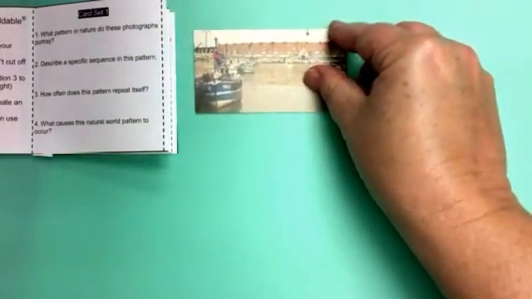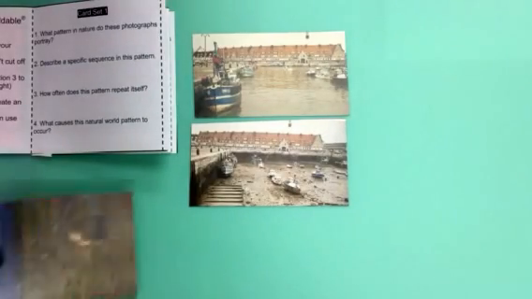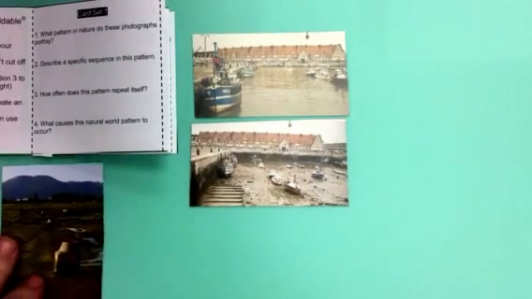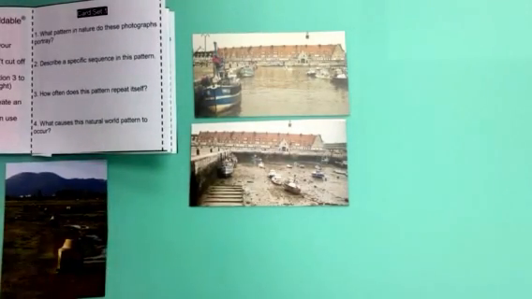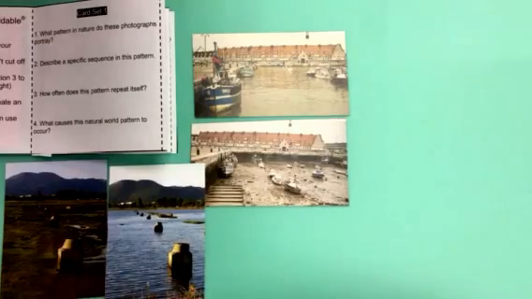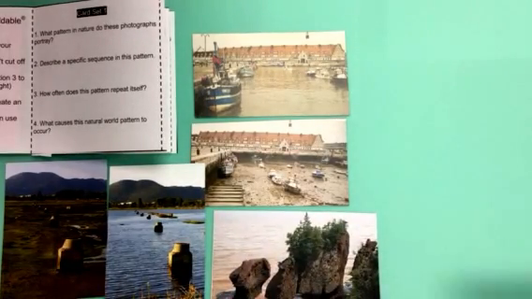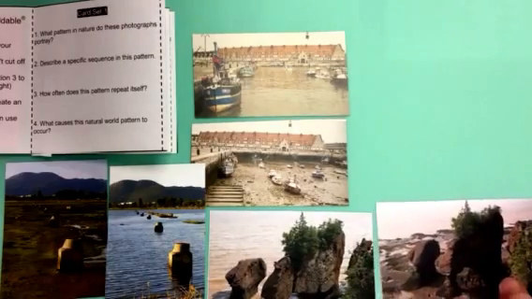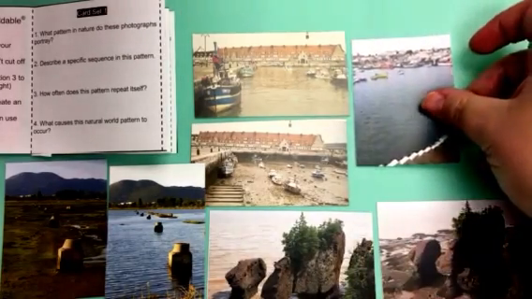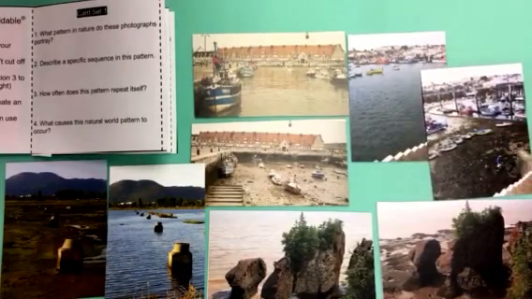So the first set of cards we're going to take a look at. I'll put these on here. And try to squeeze all these on the screen.